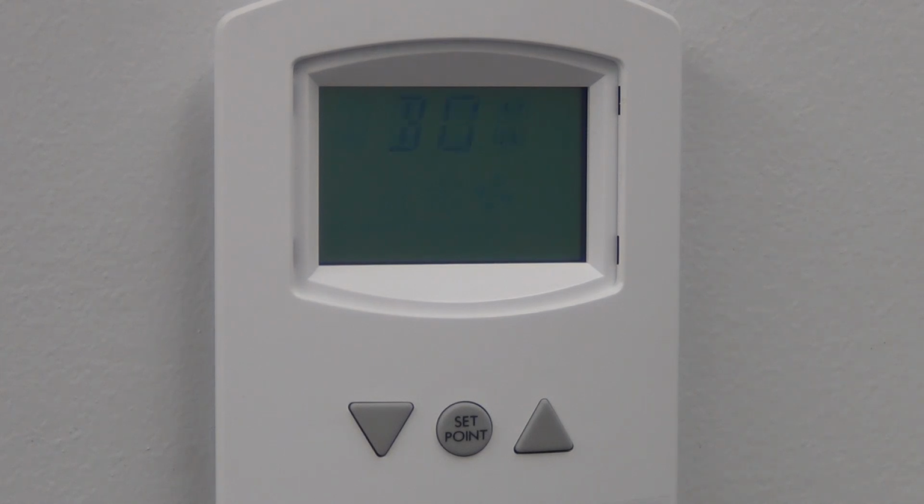From Box, navigate to the Flow section. Press the center button to enter the Flow menu. The first step is configuring the minimum cooling airflow. We are using 50 CFM as our minimum.